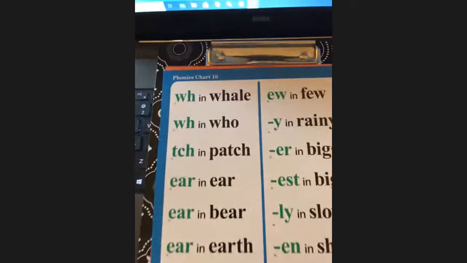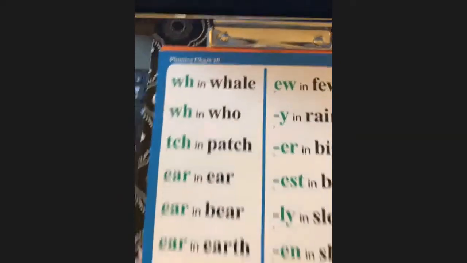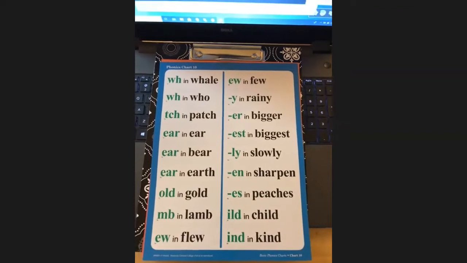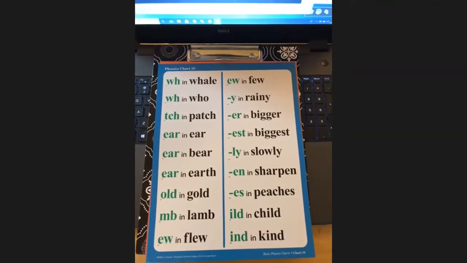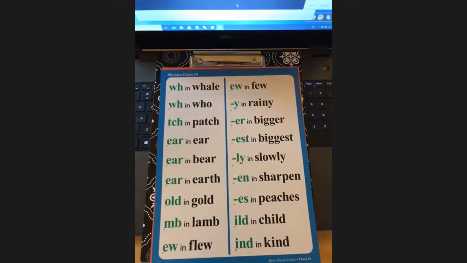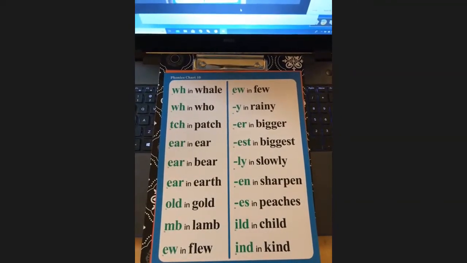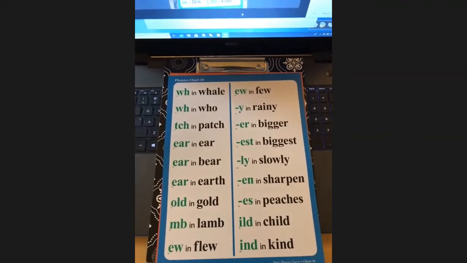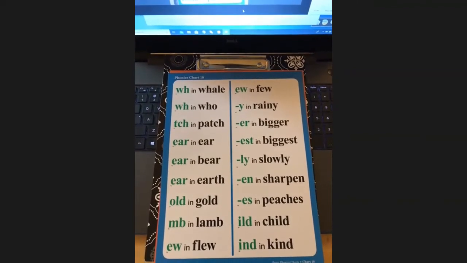Which one is it? Phonics chart 10. I'm going over these with you because there are still some special sounds that you are forgetting, or perhaps you just can't identify them when you see them. So the more we practice these, the better it will help you.